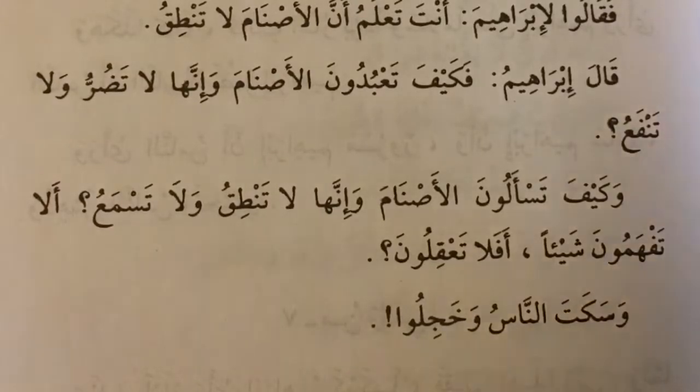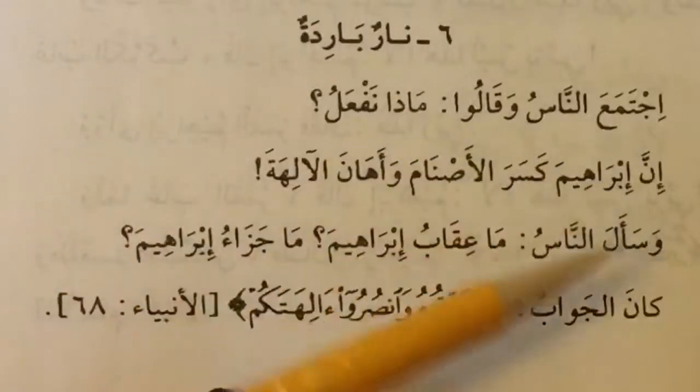وَسَكَتَ النَّاسُ, and the people were quiet. وَخَجِلُوا, and they were embarrassed. They were shy or embarrassed about the silliness of their actions, right? So sakata, past tense, huwa, to be quiet. Khajilu, past tense, al-madi, al-ma'lum, conjugated for hum, khajilu. They were shy or embarrassed.